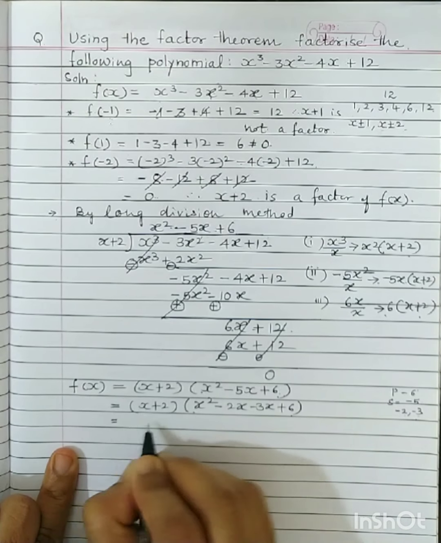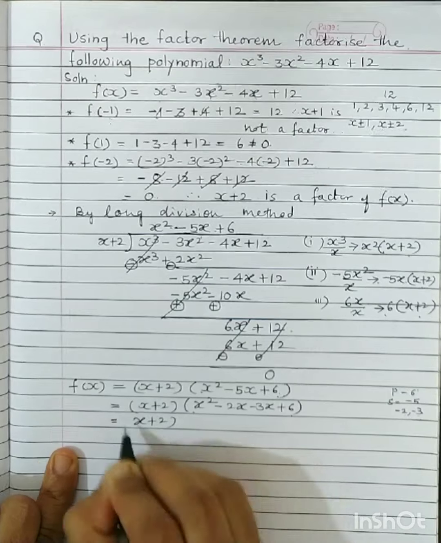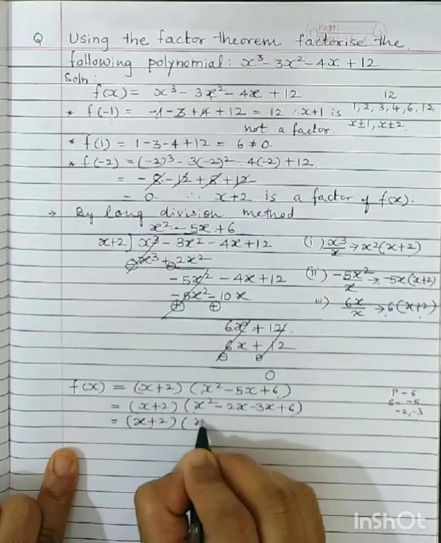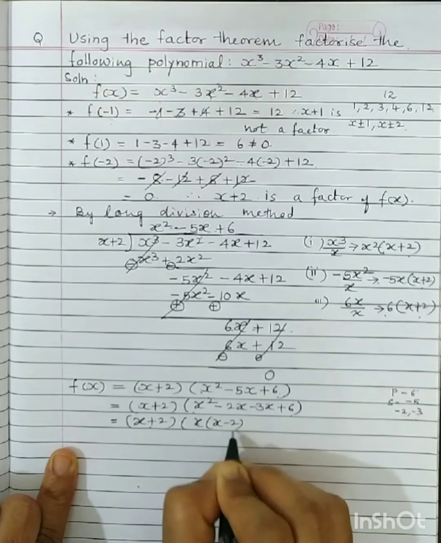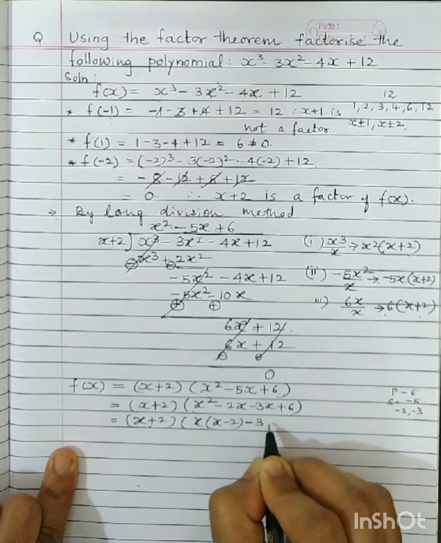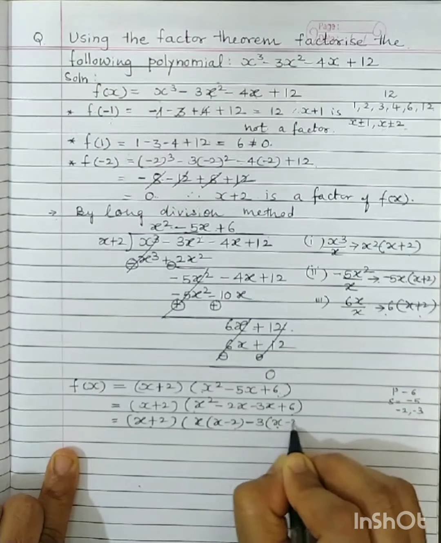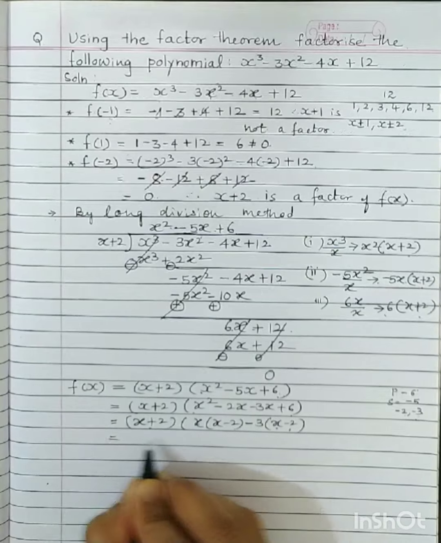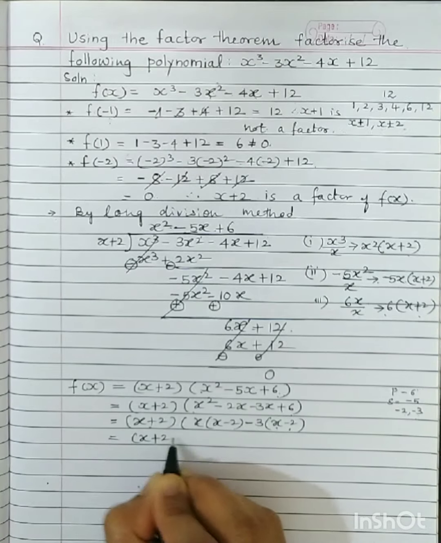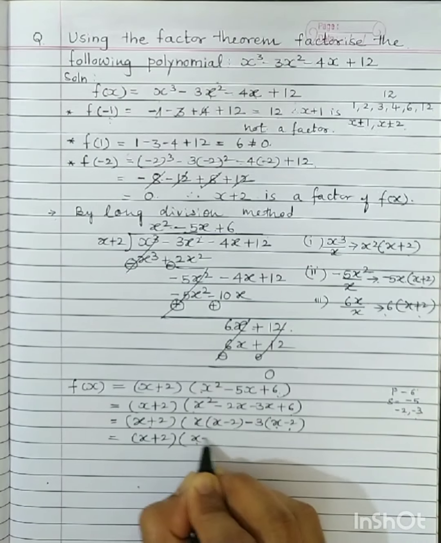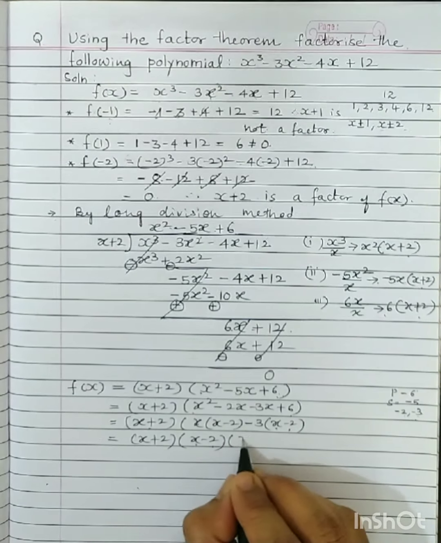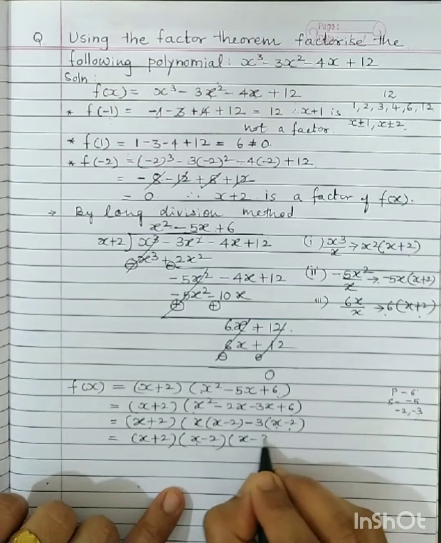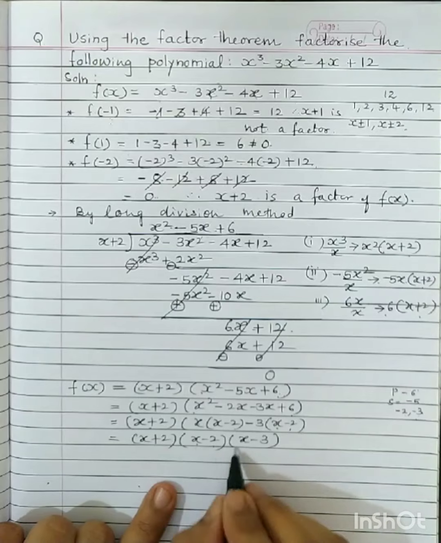Actually, you could have written directly. I'll show you. x plus 2. Then here, what's common? x. What left? x minus 2. What's common here? Minus 3. So what left here? x minus 2. And thus the factors are x plus 2, x minus 2, common part. What is the other part left here? x minus 3. And this is how completely we have factorized.